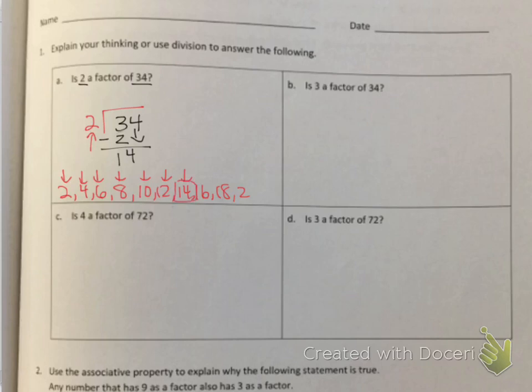That's 1, 2, 3, 4, 5, 6, 7. That is 7 groups. And we'll get 0. Now let's check our answer just to make sure that we are correct.